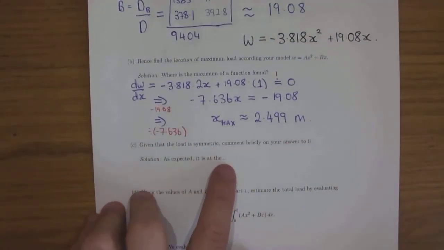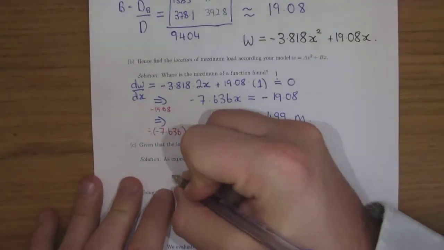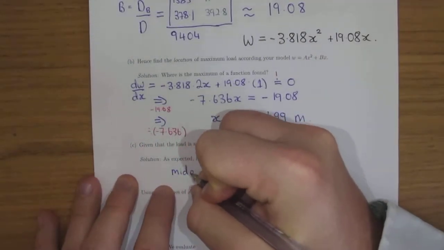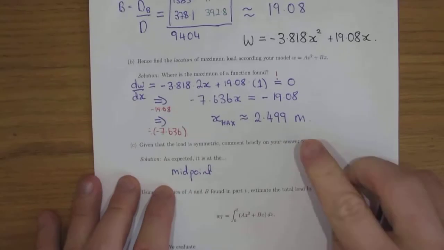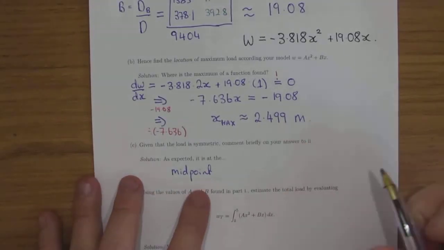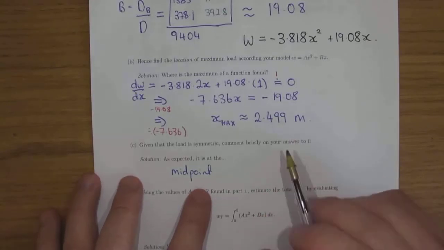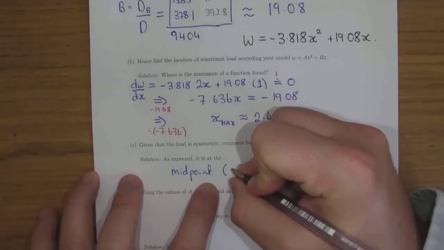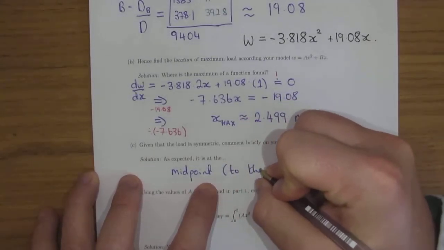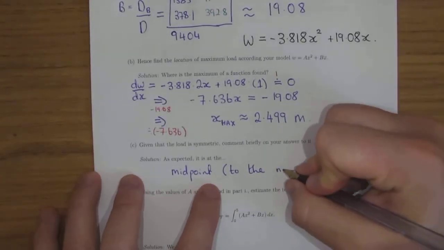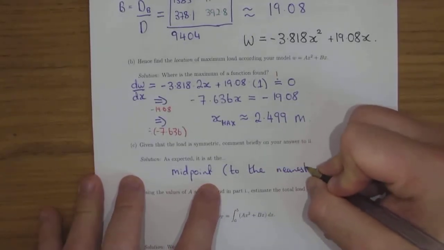As expected, it is at the midpoint, well, to the nearest, I mean, this is 49 centimeters, 0.9, to the nearest millimeter, which is basically at the midpoint. In other words, what you'd expect.